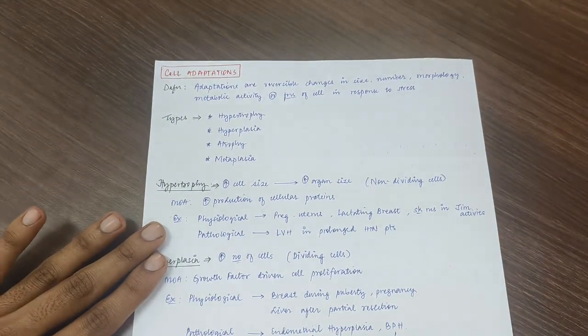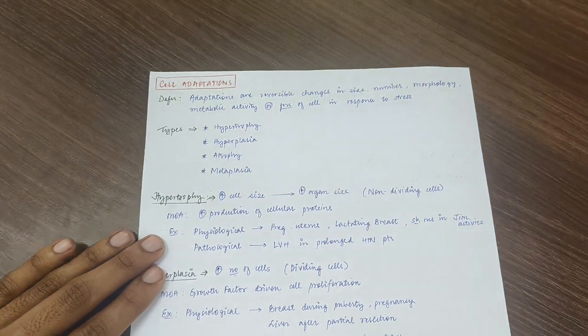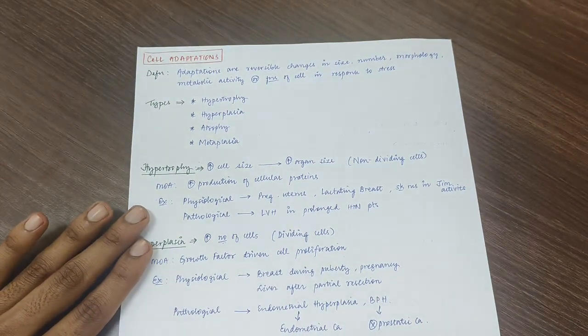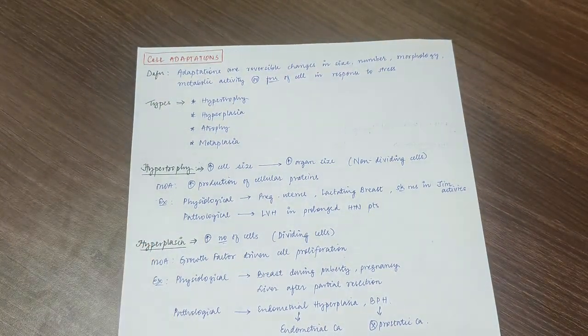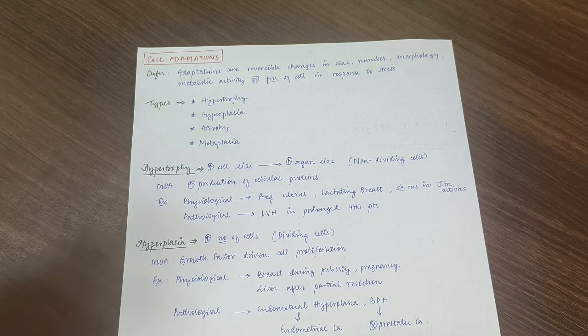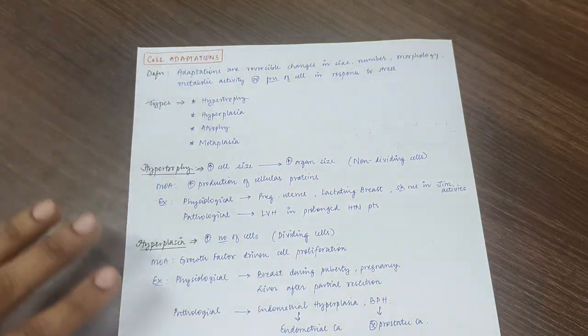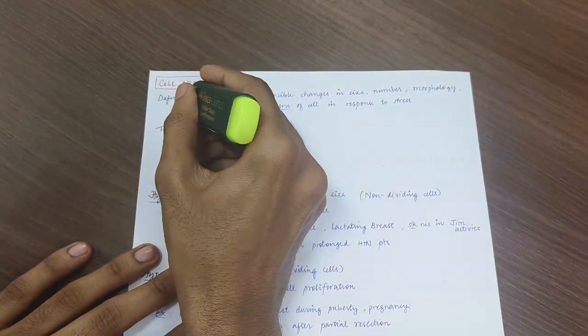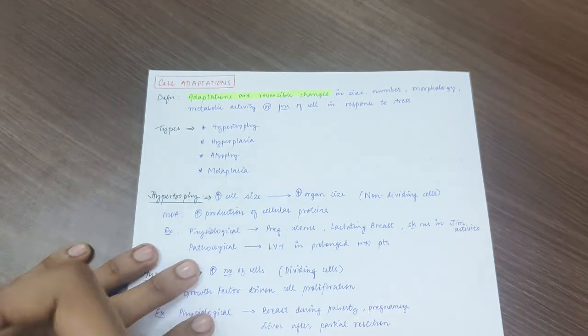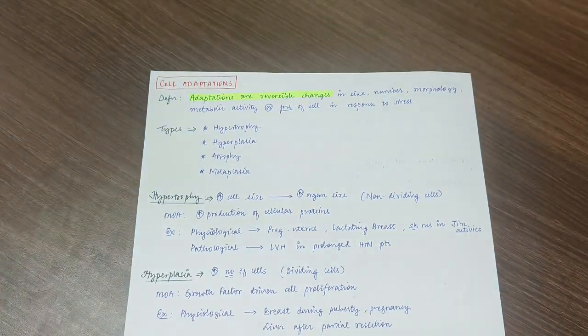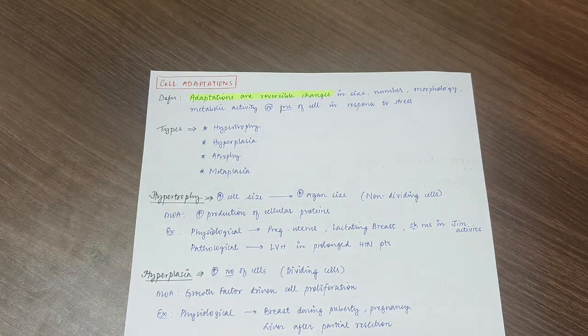So how are we going to define the cell adaptations? Remember, injury is different and adaptation is different. In case of cell injury, there are two types: reversible cell injury and irreversible cell injury. Adaptations are reversible changes in size, number, morphology and metabolic activity or functions of the cell in response to stress.